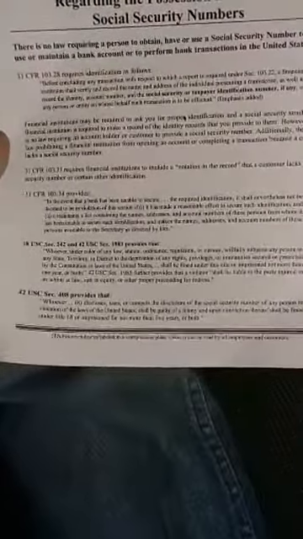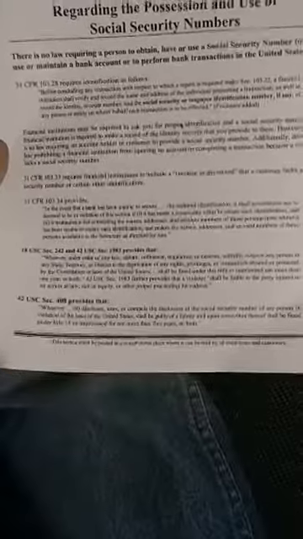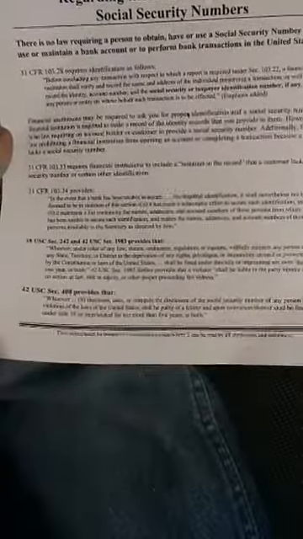And here's my favorite one of all. You can use this anywhere and everywhere. USC, Title 18, Section 242 and 42 USC.